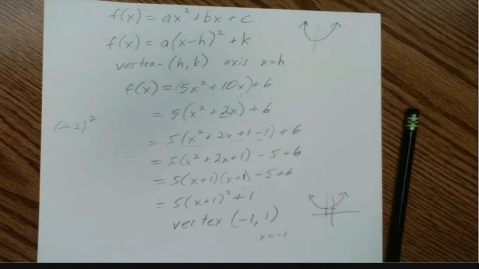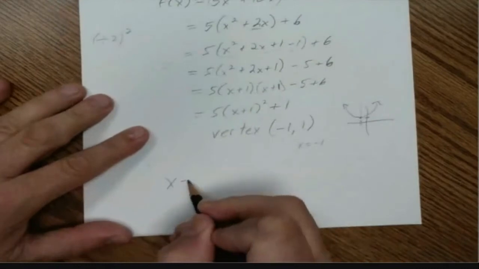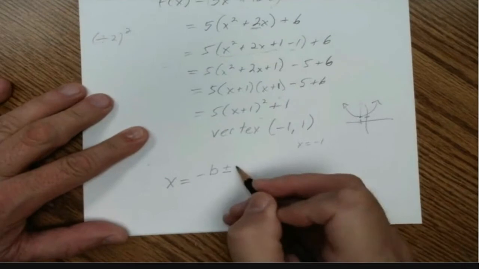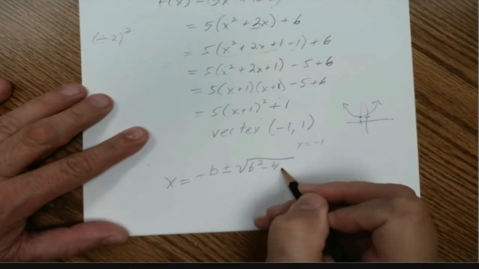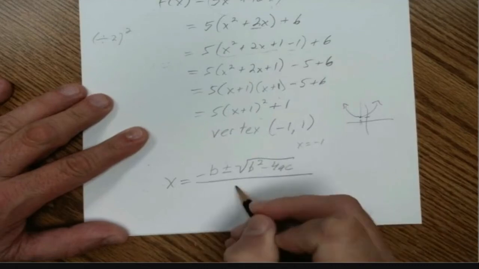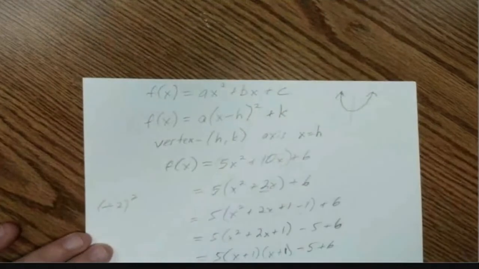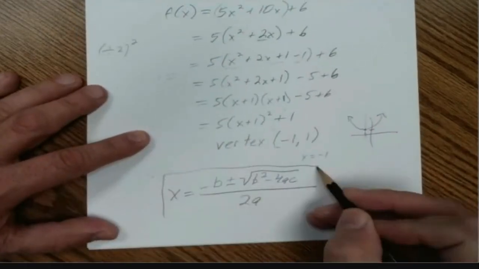So factoring it, being able to factor that. Sometimes, they don't factor well. We're going to use the quadratic formula. Everyone remember the quadratic formula. Let's do a refresher on that. Negative b plus or minus the square root of b squared minus 4ac all over 2a. And that one goes back to the standard form, ax squared plus bx plus c. You can always use the quadratic formula.